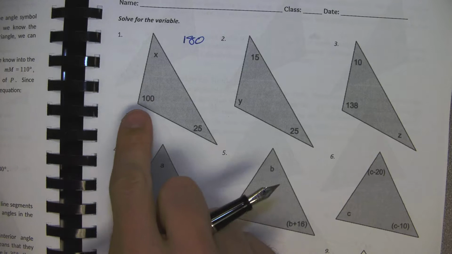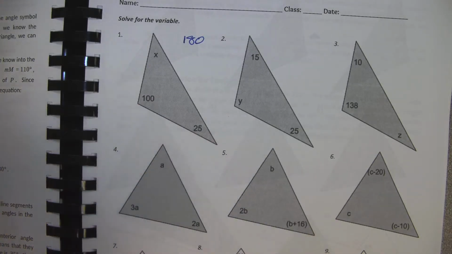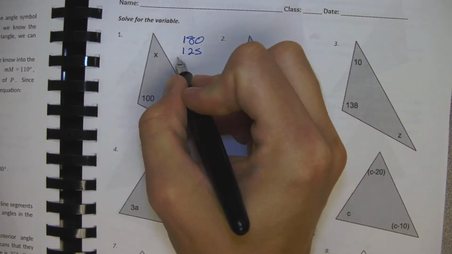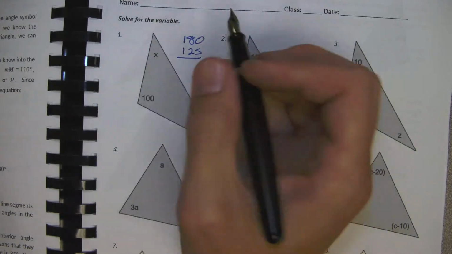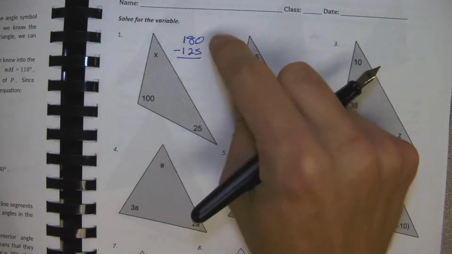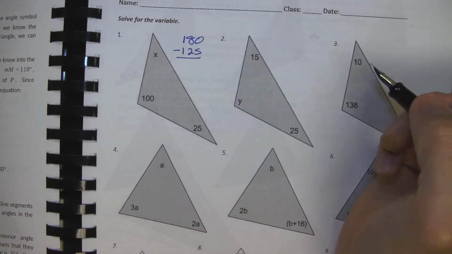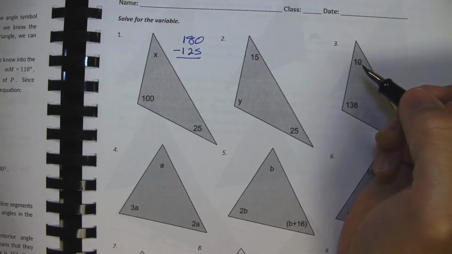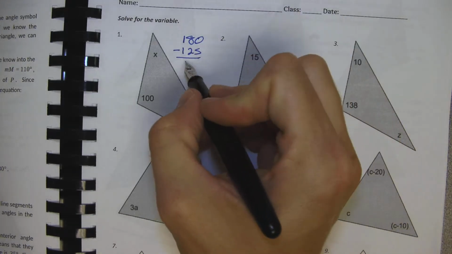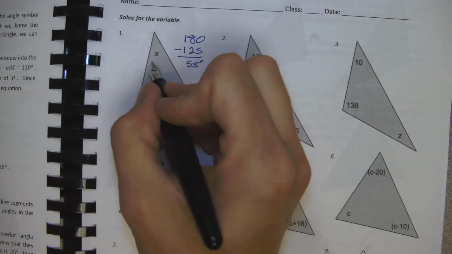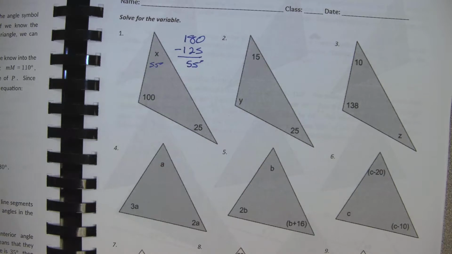So if we know that all three of these together are going to add up to 180, then what we can do is take these two angles and add them together. So in this case, if I take 100 and 25 and add them together, we'll get 125. And then what we can do here is simply subtract. So if I have 180 degrees in total, and I know 125 of them, all I have to do is subtract. So if we take our 180 and subtract our 125, you should end up at 55 degrees. So there we are, 55 degrees. Not a big to-do, right?